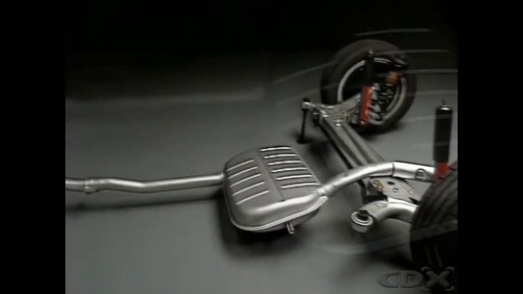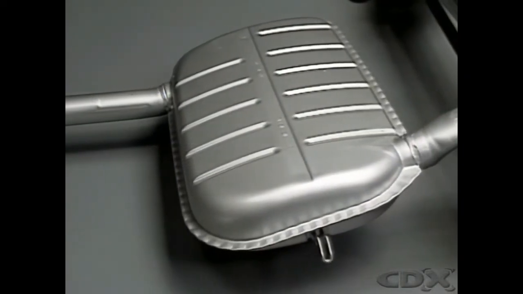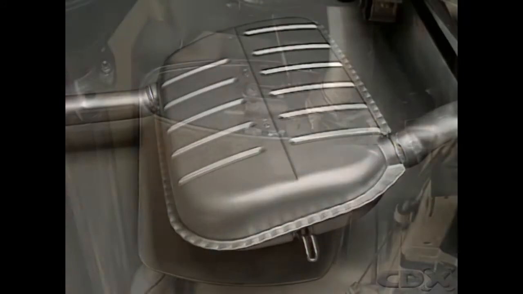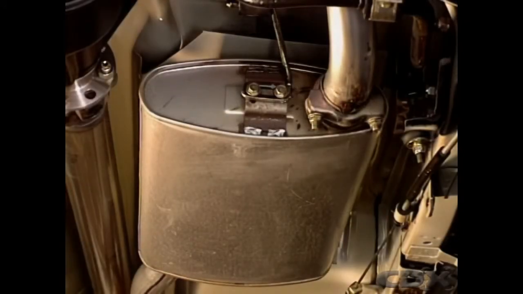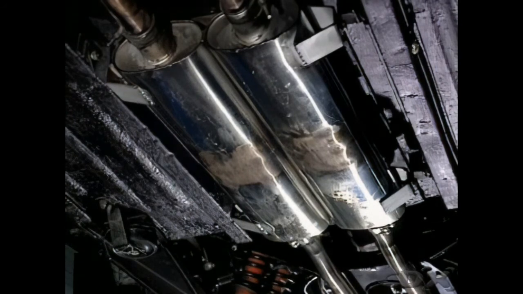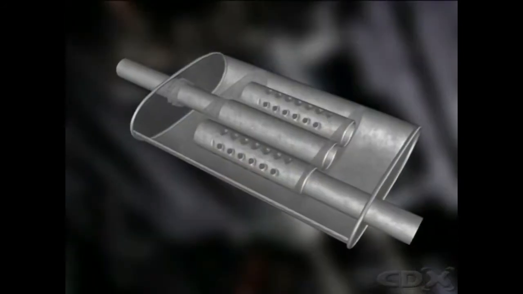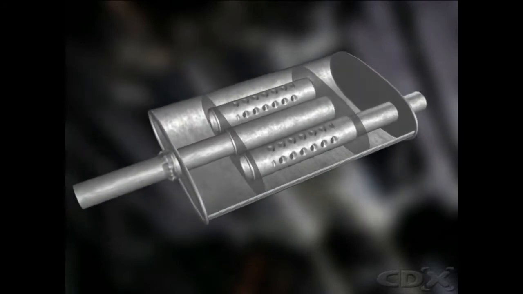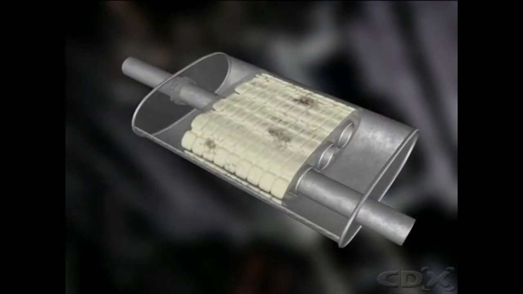The muffler is located in the exhaust system between the exhaust manifold and the exhaust outlet. It's usually made of sheet steel coated with aluminum to reduce corrosion. Some are made of stainless steel. A muffler contains perforated pipes, baffles, and resonance chambers. Many also contain sound-absorbing materials such as fiberglass or wire wool.